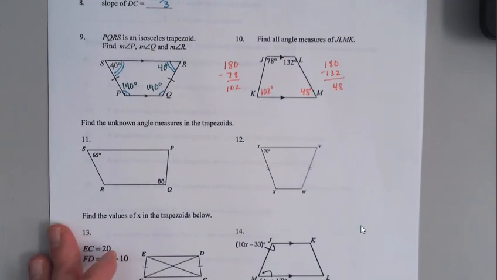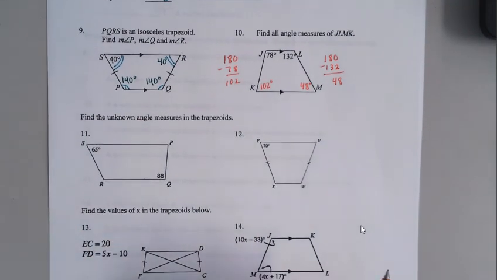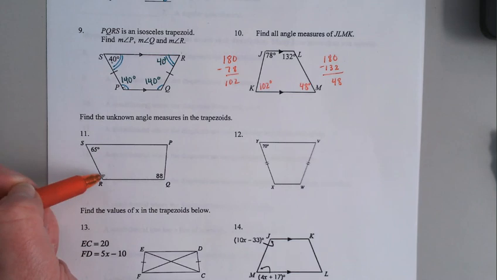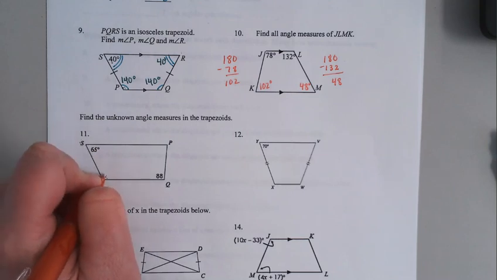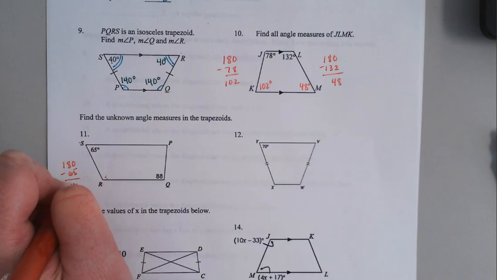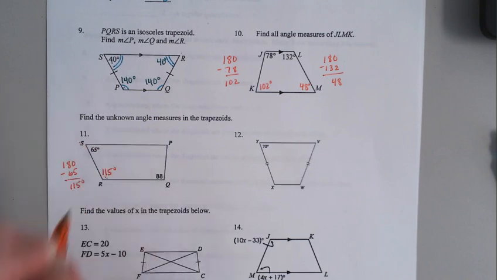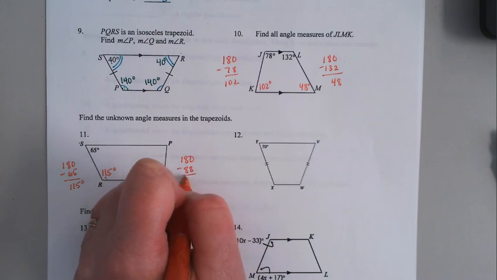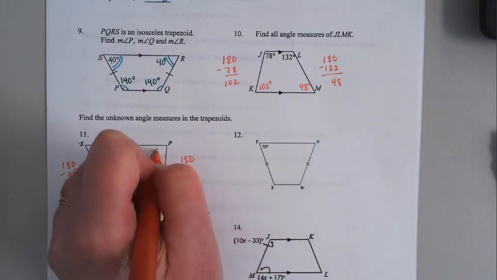All right, for number 11, I have 65 and R. The angle S and angle R are same side interior here. So that would be 180 minus 65, which is 115. And over here, same idea, 180 minus 88 is 92.